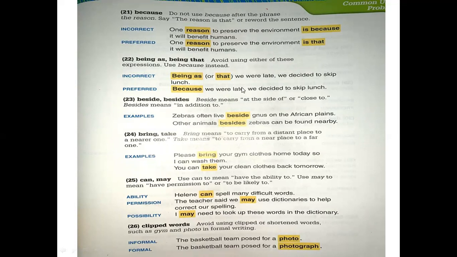Beside and besides. Now, beside without s means next to or at the side of or close to. However, besides with s means in addition to. It does not mean except, it means in addition to. For example, zebras often live beside, like next to or close to, gnus on the African plains. However, in the next example, other animals besides zebra, like in addition to zebra, can be found nearby.